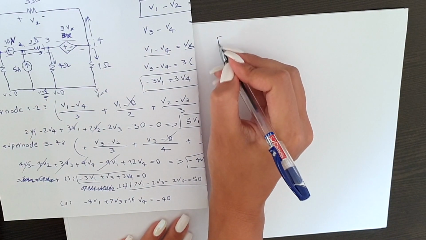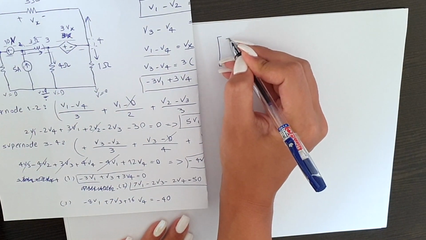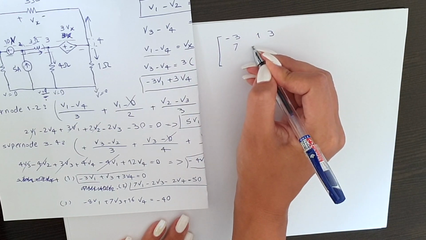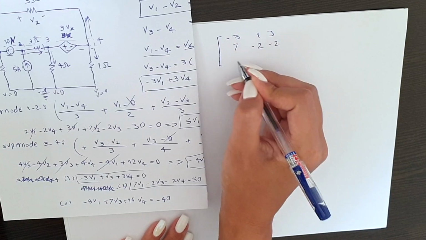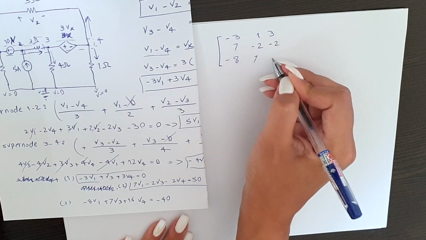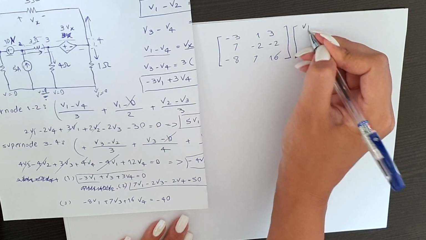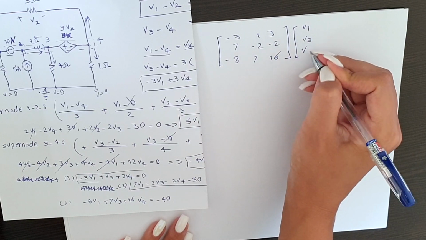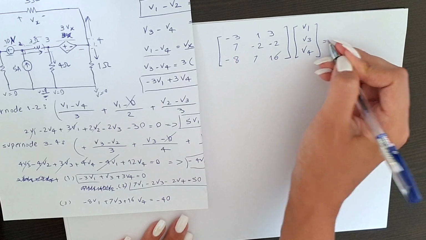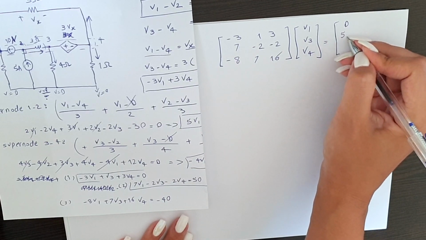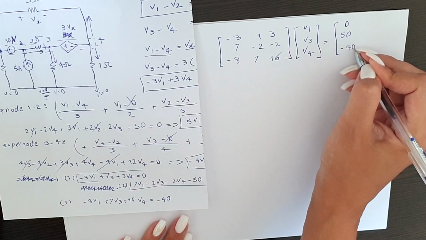The matrix is going to be minus 3, 1, 3, 7, minus 2, minus 2, minus 8, 7, 16, times v1, v3, and v4, equal to 0, 50, minus 40.